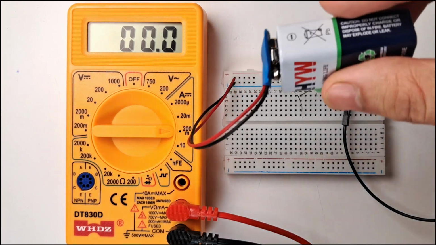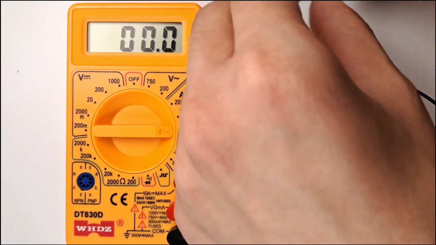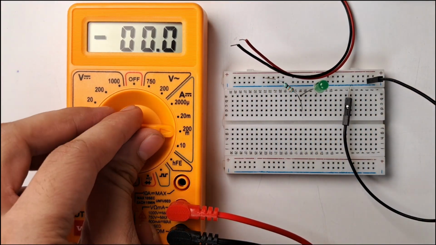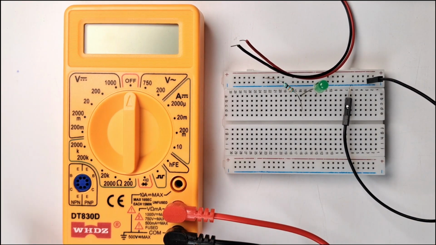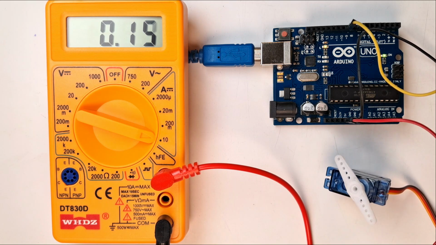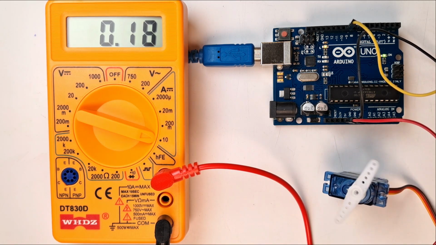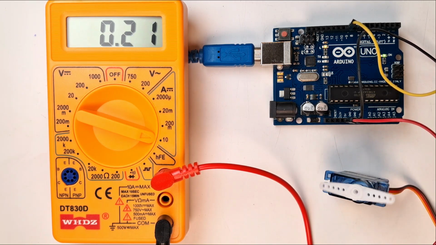Now remove the battery, and after that set the multimeter at the off state. So this is how we can measure our electric current. Now we will measure the electric current of the electronic components which are connected with the Arduino Uno. For now, focus on understanding the concept, not on the circuit. We will see the circuit in a future video.